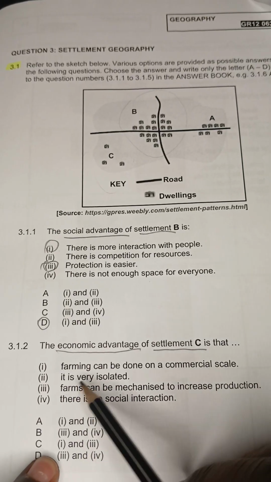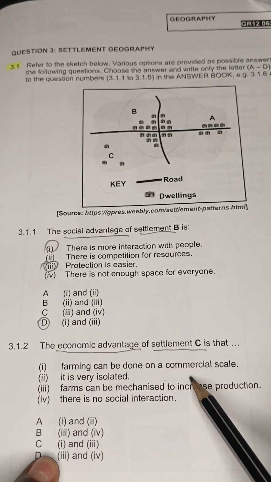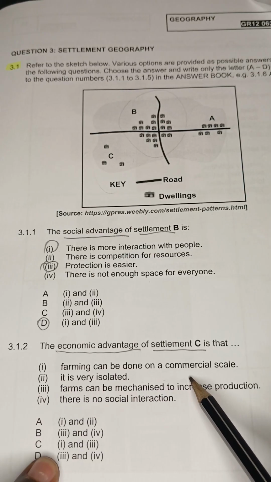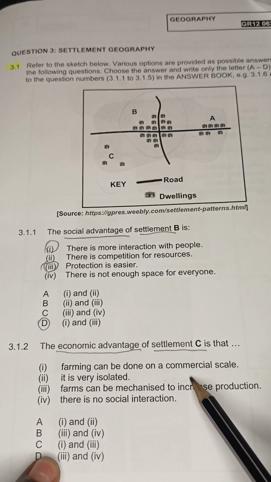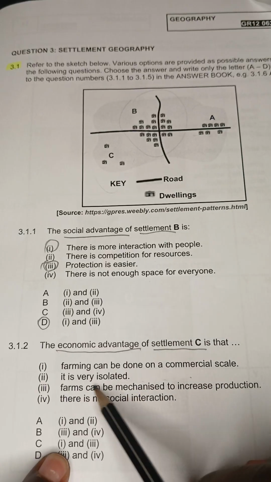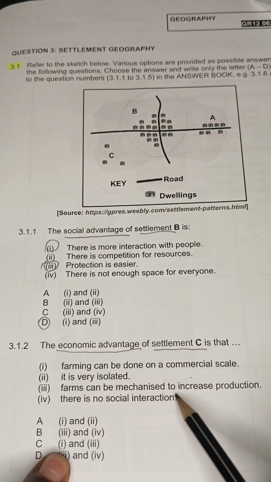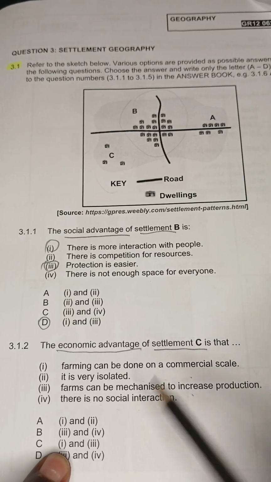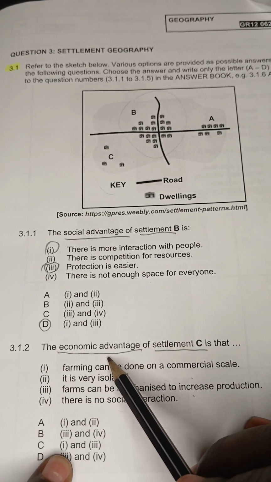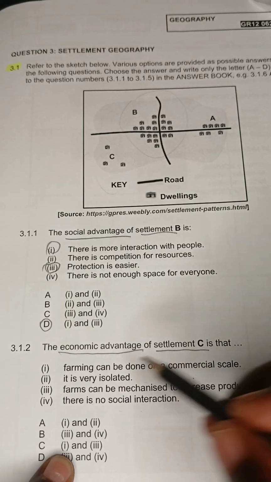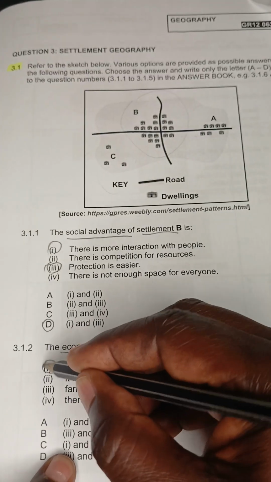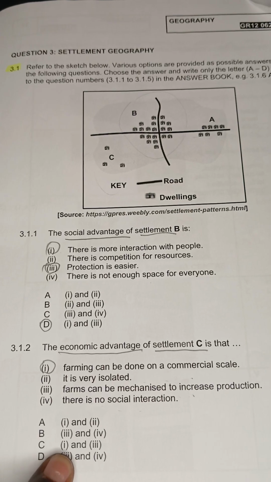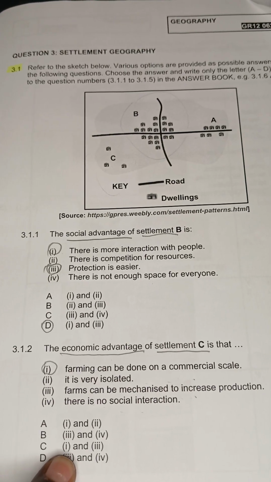Okay, the first one is: farming can be done on a commercial scale. This is 3.1.2. Farming can be done on a commercial scale. What is it? It is very isolated. Farms can be mechanized to increase production. Okay, then there is no social interaction. Obviously, we are looking at something that is an economic advantage. So firstly, obviously, when we are doing farming on a commercial scale, which means we are generating income, there's an income that is going to come out of farming.